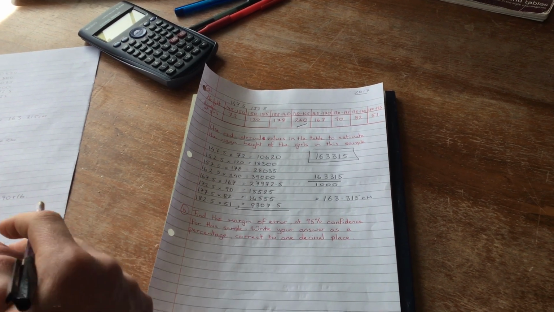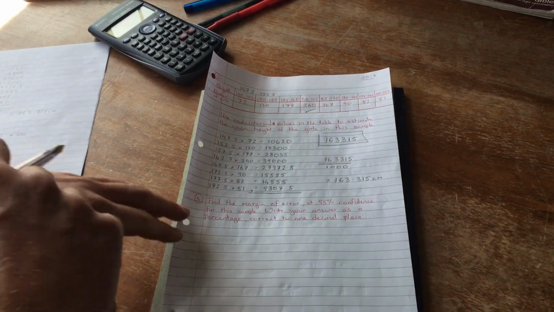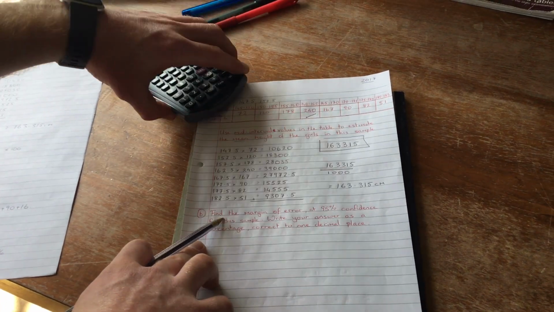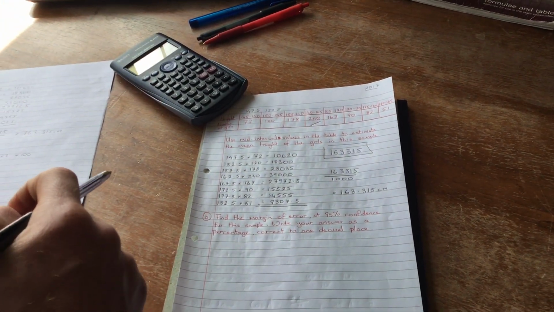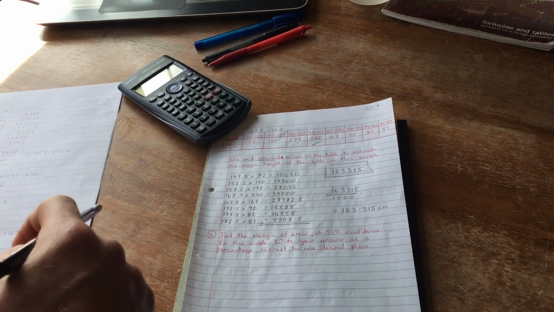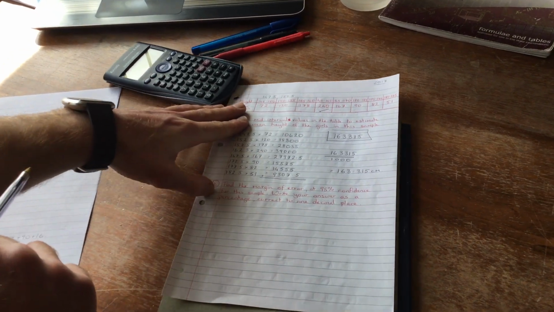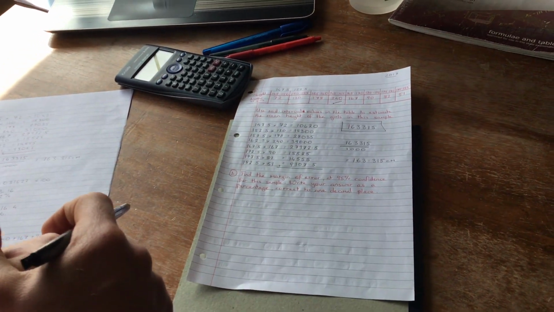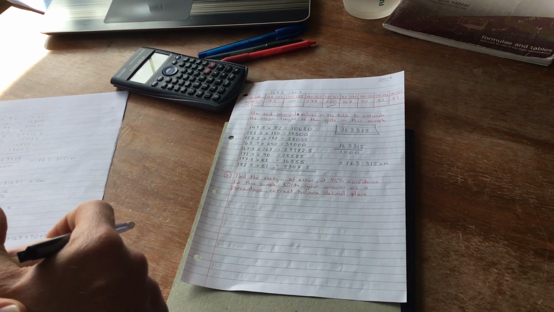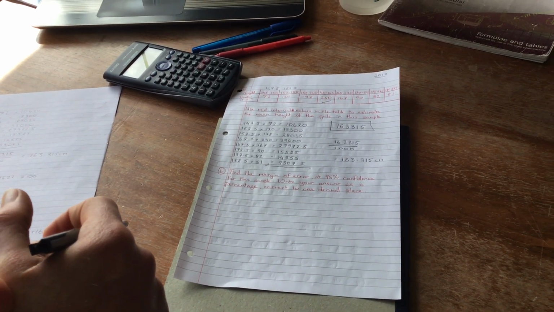Okay, so the next part of this question, I should say, was asked in a mock paper in 2017. So the next part is: find the margin of error at 95% confidence for this sample.